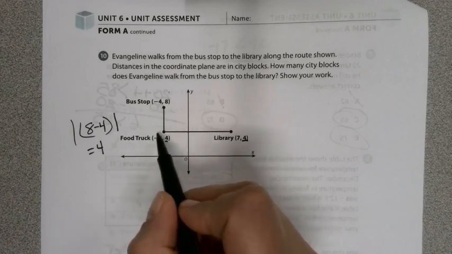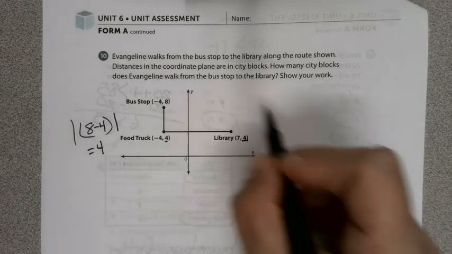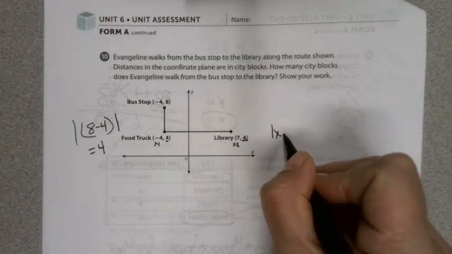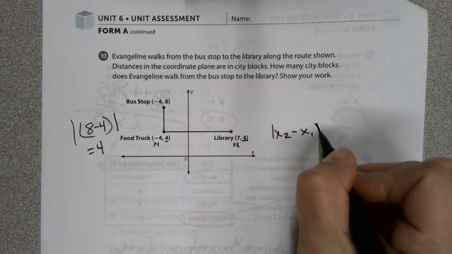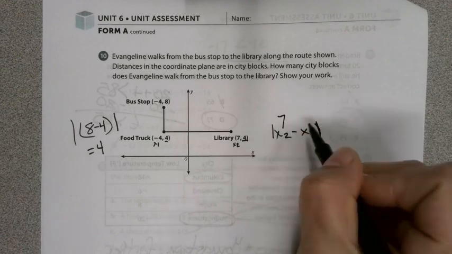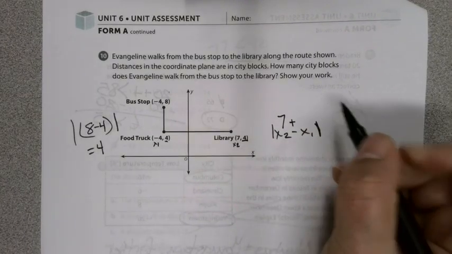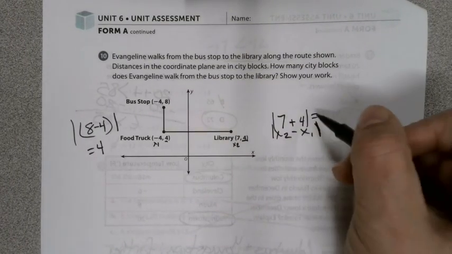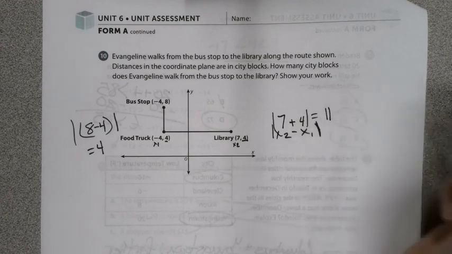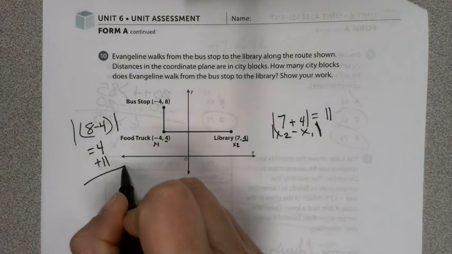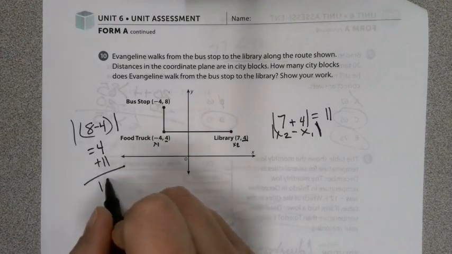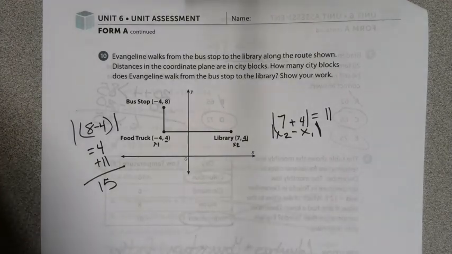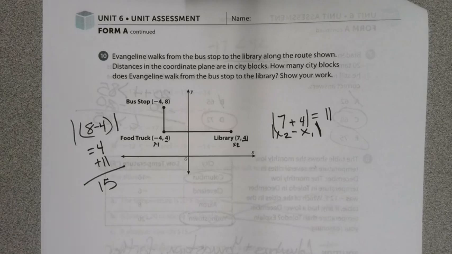So you have to think about if she was at, this would just be like x1, x2. So if I have x2 minus x1, absolute value. If she's at 7 and I subtract a negative, it's just going to be a positive 4. That's going to be 11. Absolute value of 11. So 4 plus 11 is going to be how many total city blocks? So 15 blocks. Is that correct? 15 city blocks.